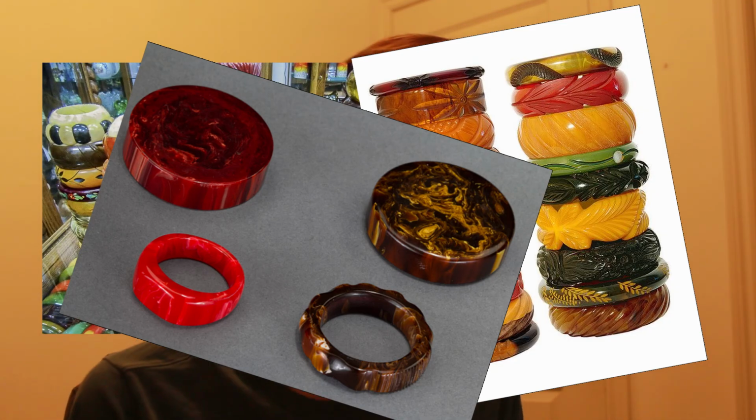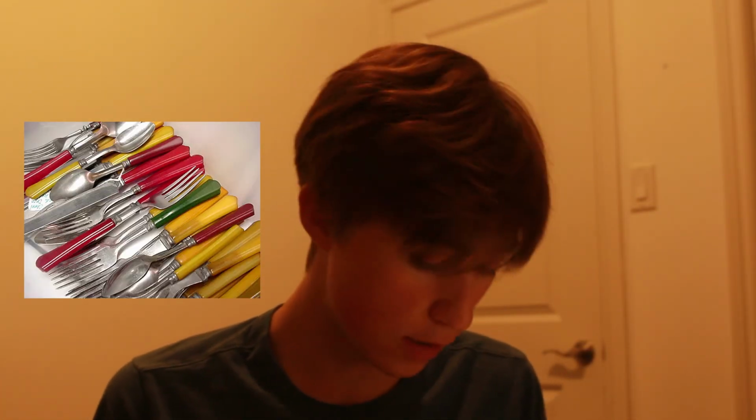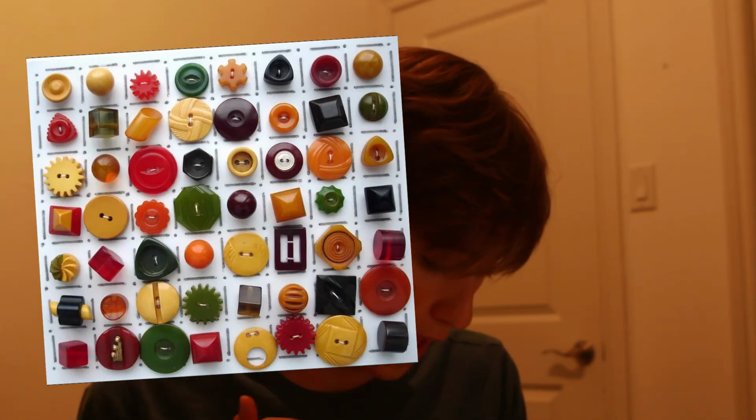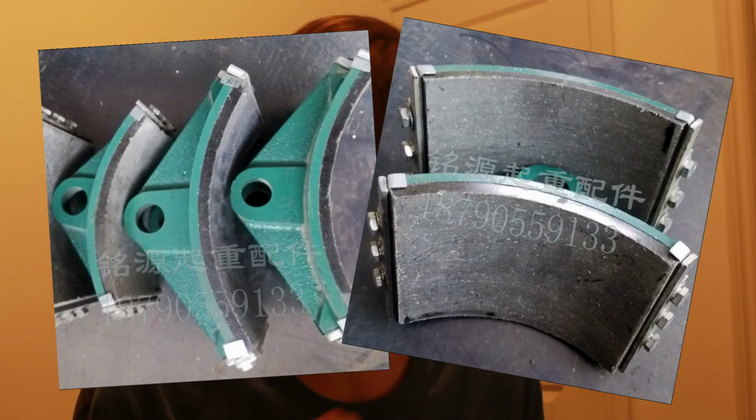Because Bakelite was also a very durable material, it could withstand wear and was used in jewelry, like bracelets and rings. Utensils as well were made from Bakelite. You had a lot of jackets that came with Bakelite buttons, and even today, Bakelite is still used in the automotive industry for brake pads and as an electric insulator.